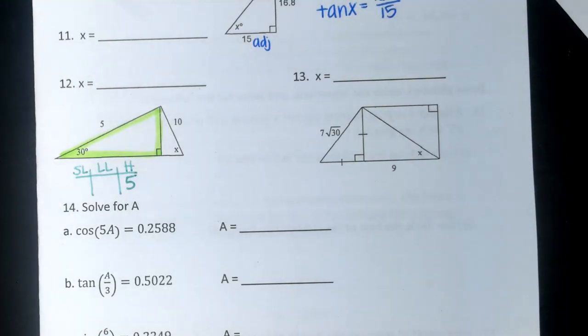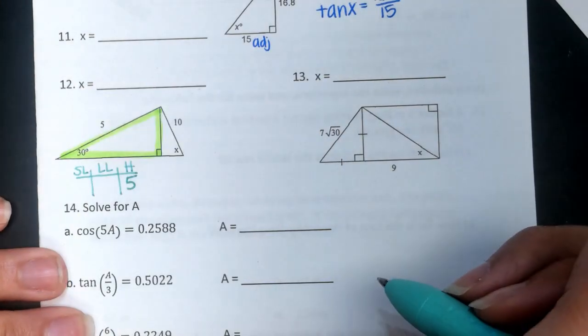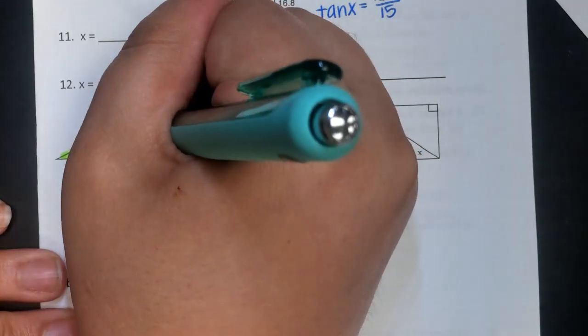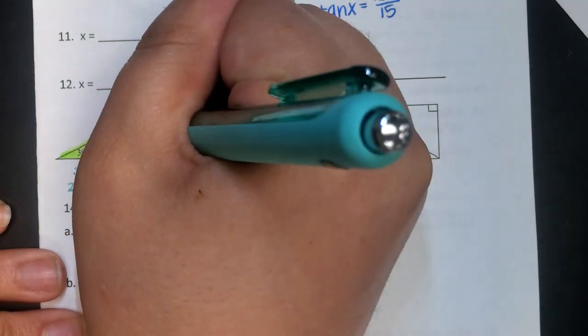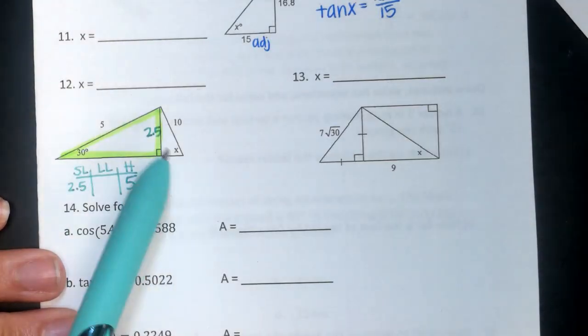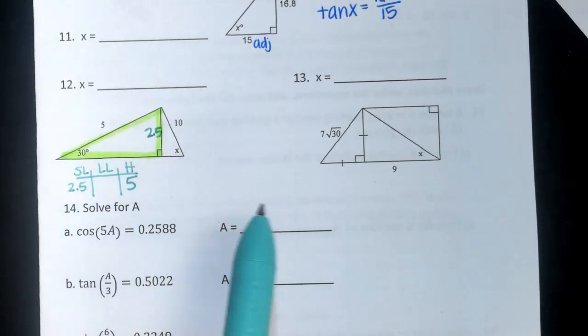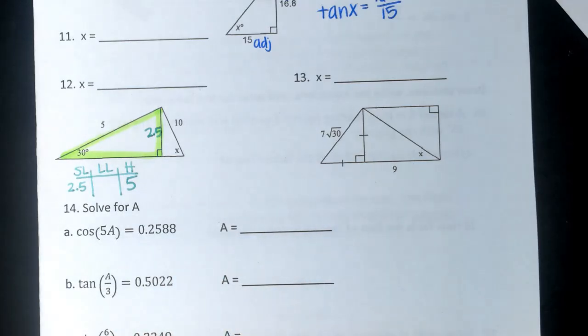How am I going to find the short leg? So what's 5 divided by 2? 2.5. So this short leg right here across from the 30 is 2.5. You actually don't need, I'm looking for x, so I don't need to do the long leg. You could and get 2.5 square roots of 3, but you don't need it.